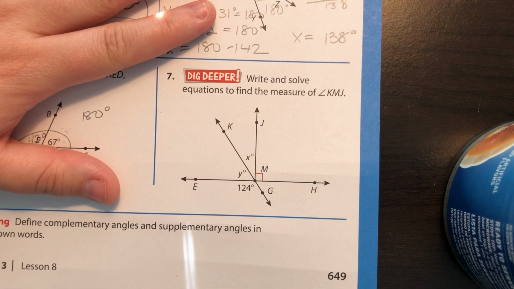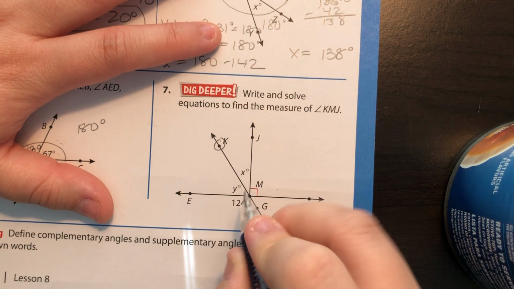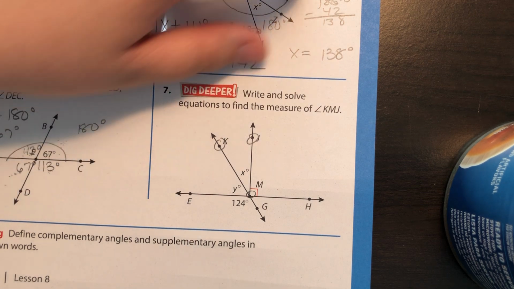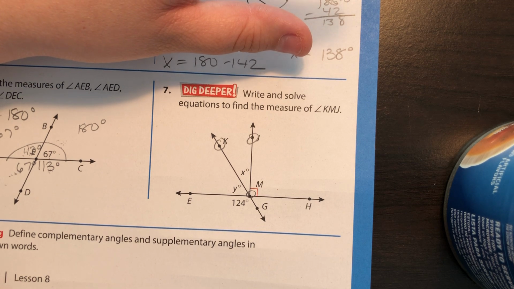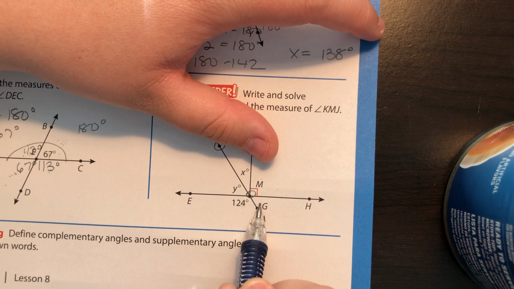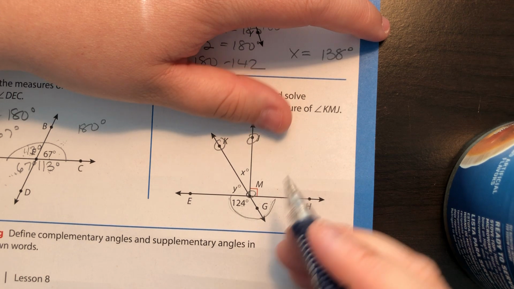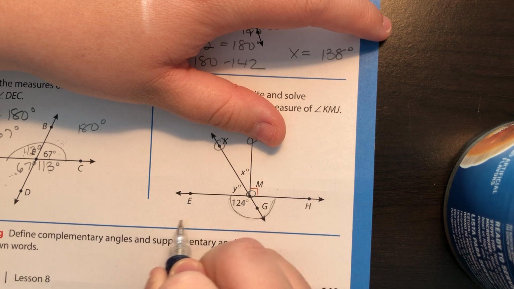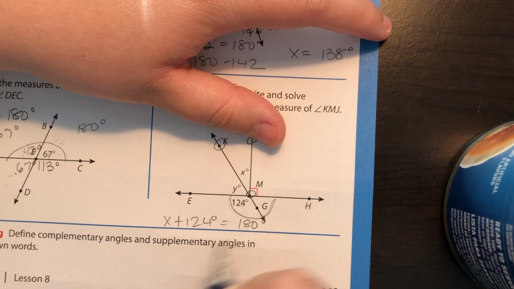Dig deeper. Write and solve equations to find the measurement of K, M, J. So I'm trying to find K, M, and J right here, okay? I know this looks difficult, but we're going to figure this out, okay? And you can figure this out like this. 124 plus something, because this is a straight angle down here. These two have to equal 180 because they're supplementary angles to each other, right? It's a straight angle. So for this guy, we have to do x plus 124 equals 180.